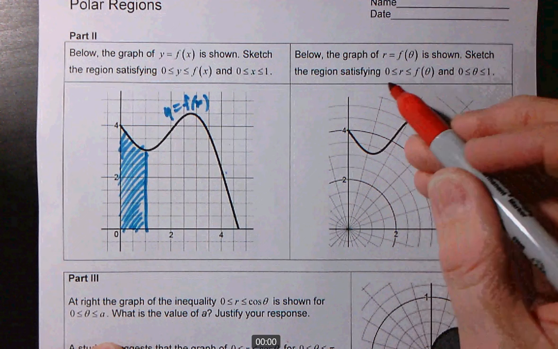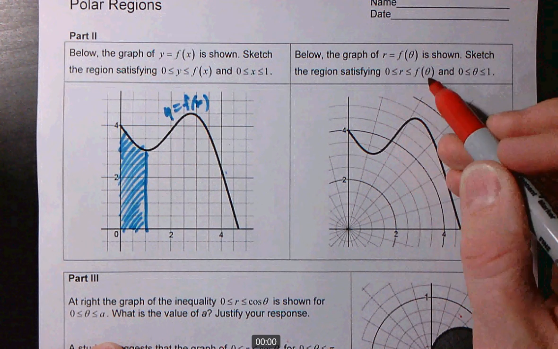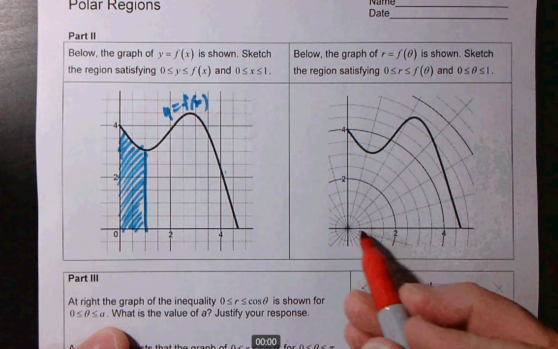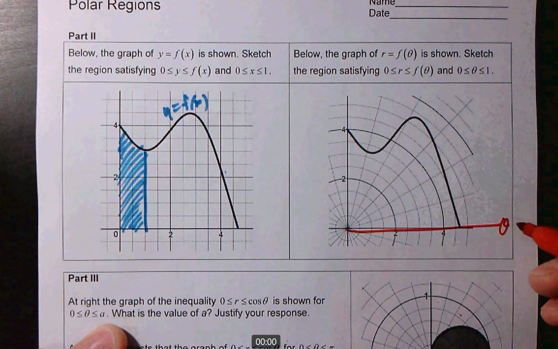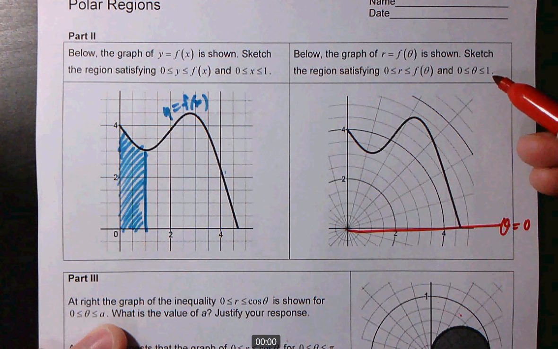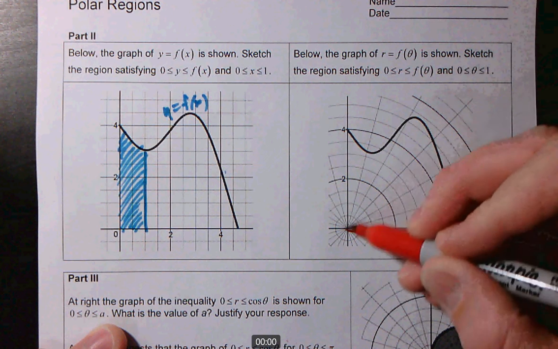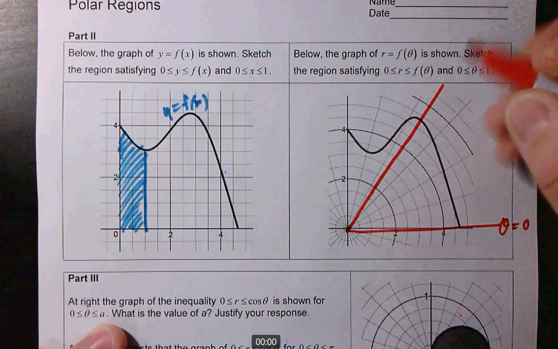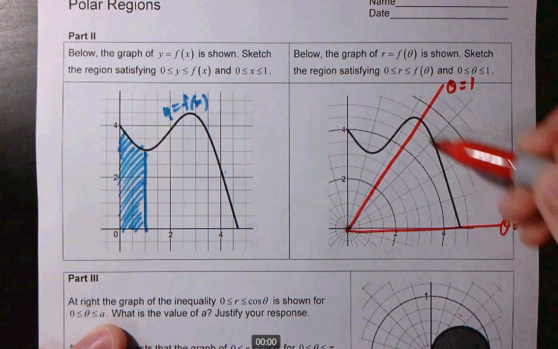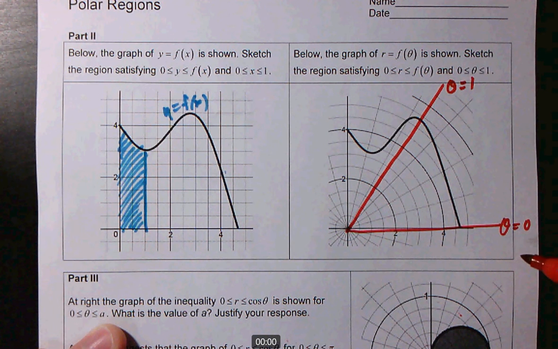So here we want to think about the area under f of theta from theta equals 0 to theta equals 1. Well, here is theta equals 0. Now, remember, theta is in radians. 1 radian is about 57 degrees. And so 1 radian is like this. This is theta equals 1. So we want the region between these two rays right here.